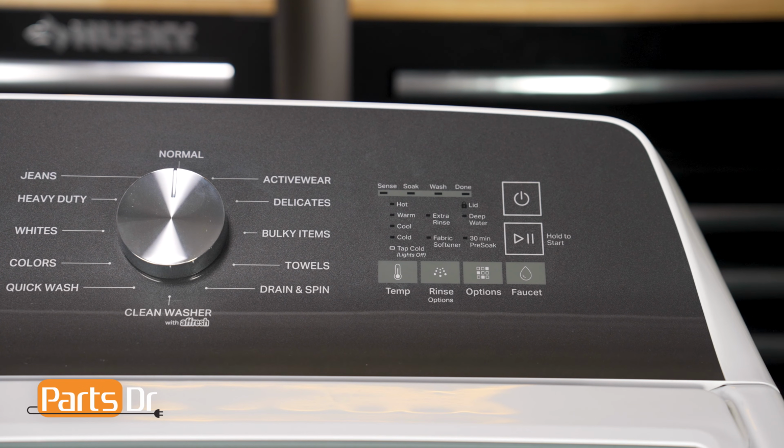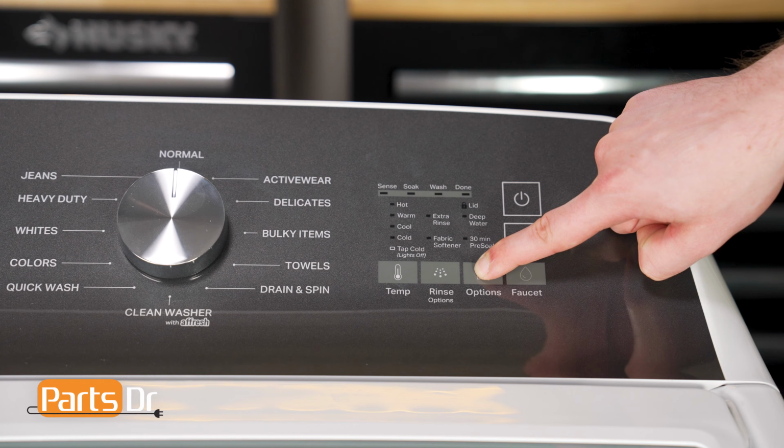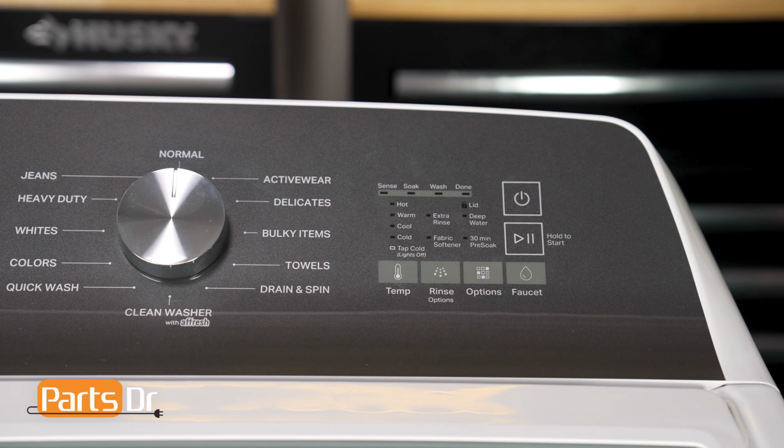Once you've written down all your codes or fixed the issues related to the errors, you can erase the codes saved by the washer by pressing and holding key 3, which is the options button. Doing this will also automatically exit service mode.